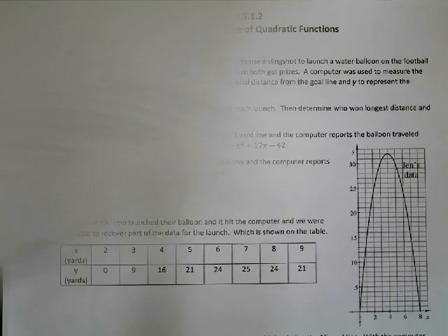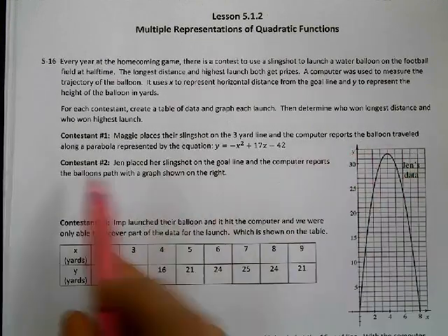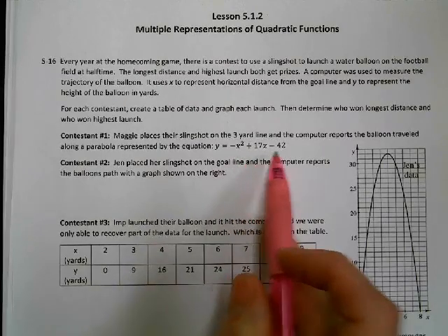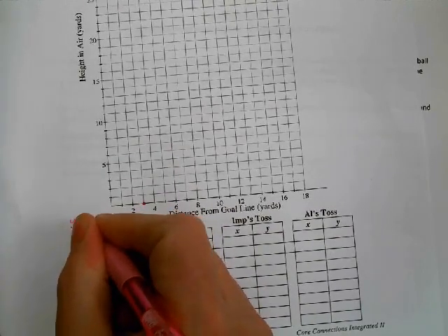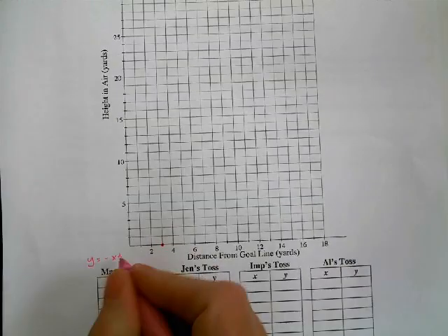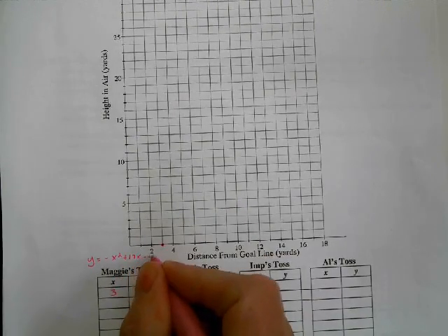All right, then what else happens? And then the computer reports the balloon traveled along the parabola represented by this equation, negative x squared plus 17x minus 42. All right, so her equation is negative x squared plus 17x minus 42.